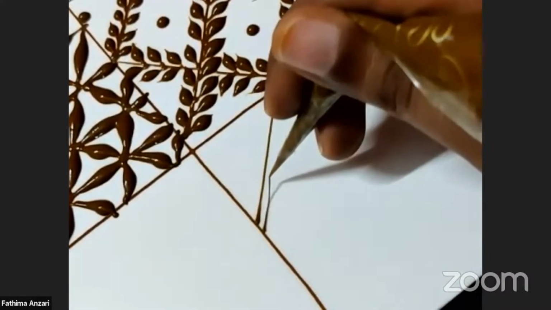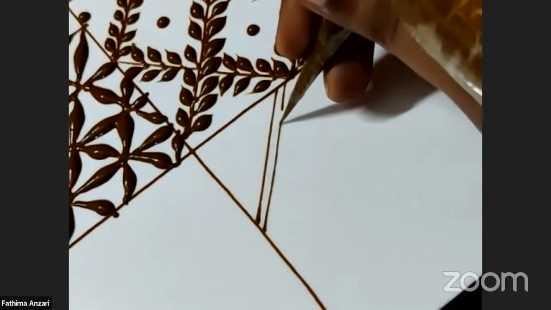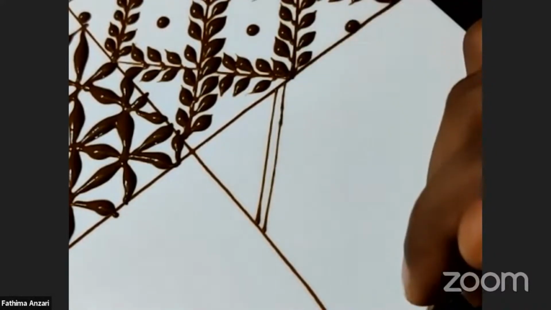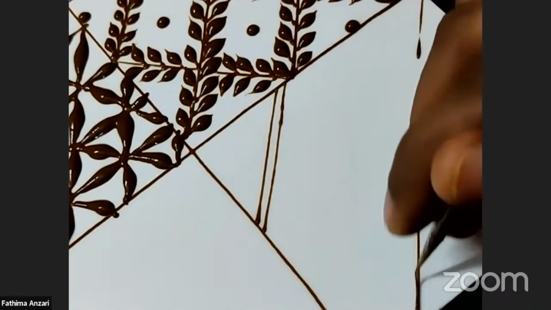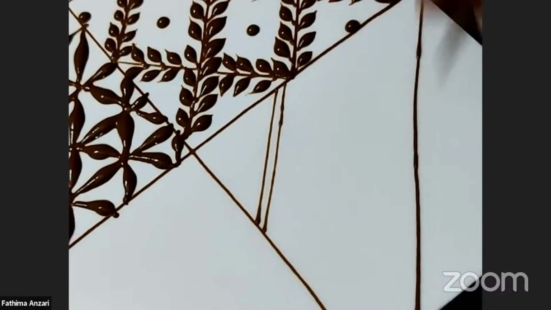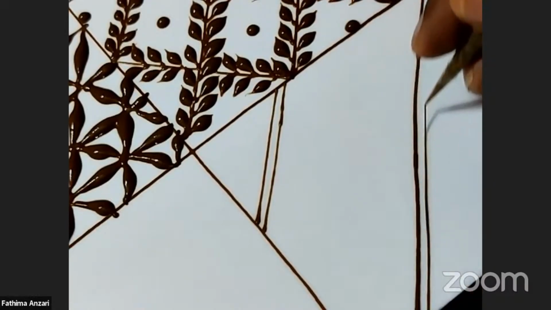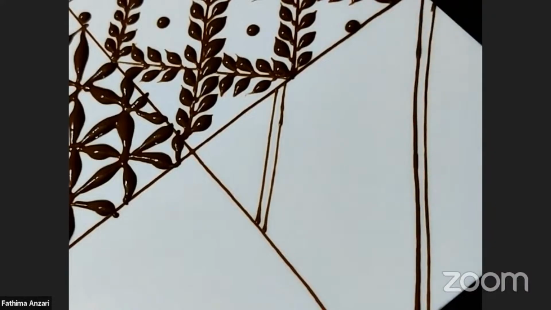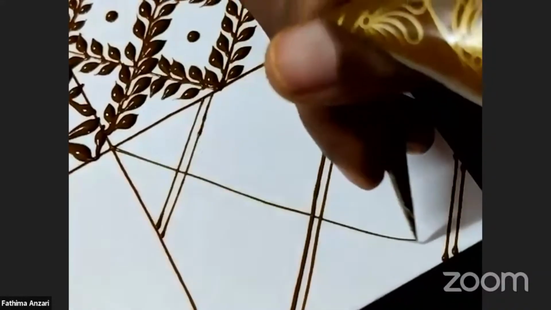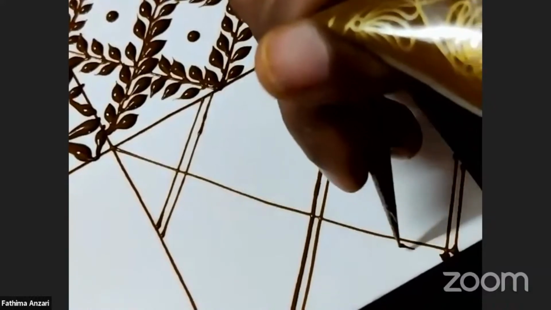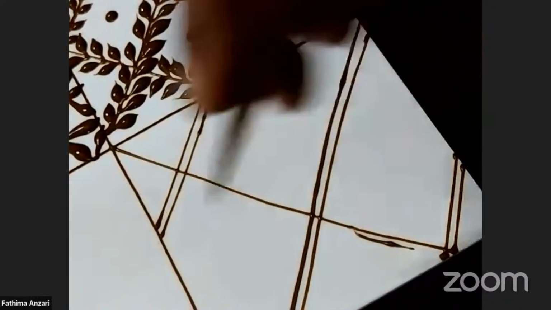I'm giving a good amount of space in between this line and I'm drawing a double line. One more line. Again a gap, then a line. Yeah, like that, there's plenty of space.